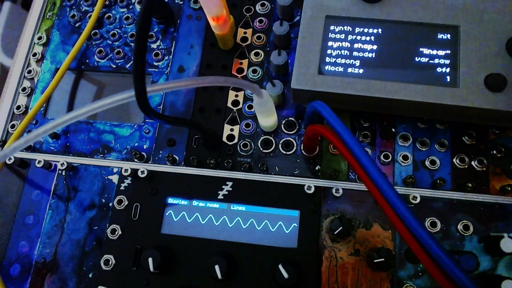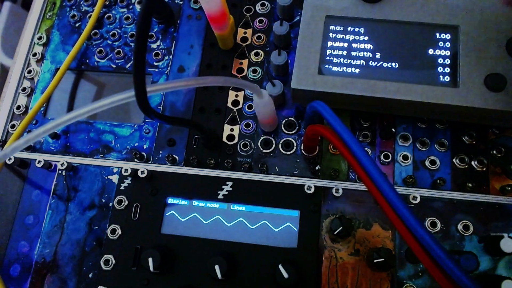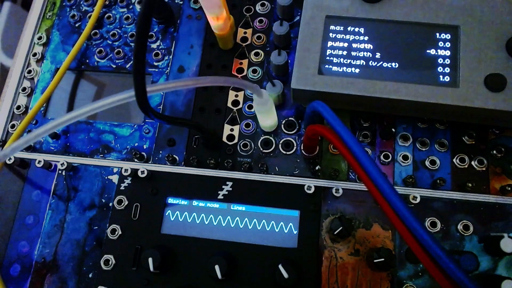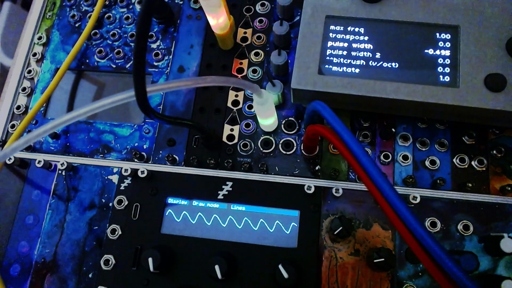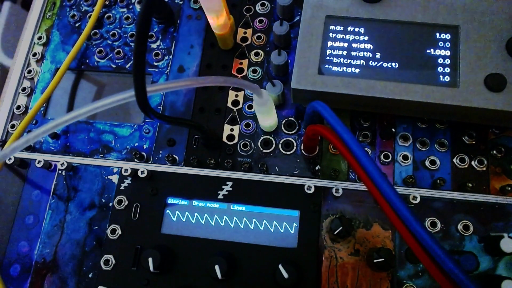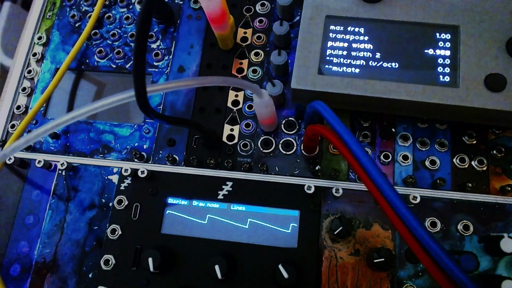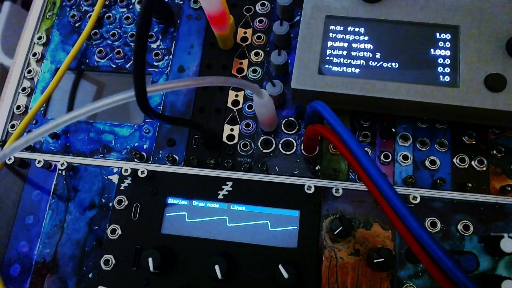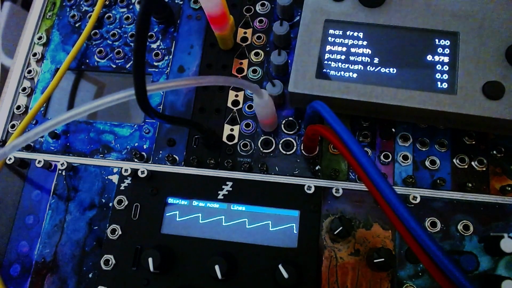Let's go back to linear here. So we have the triangle waveform. If we go down to the pulse width here, let's go negatively. We can take that point and then put it to the left. So now we have a sawtooth waveform. Similarly, if we change this pulse width and go all the way to +1, we can get a sawtooth waveform the other way.